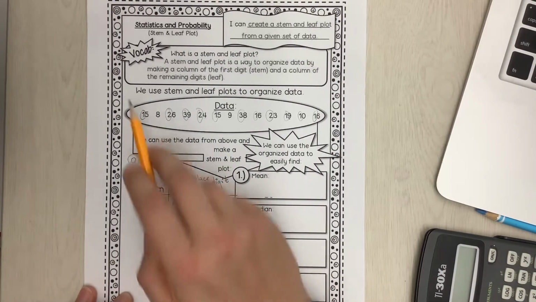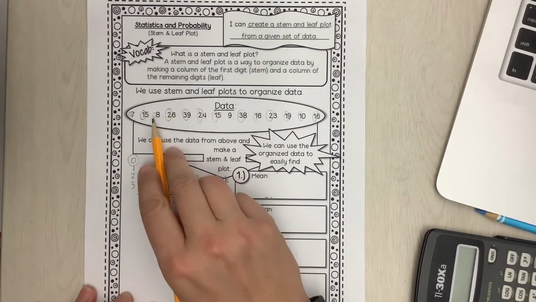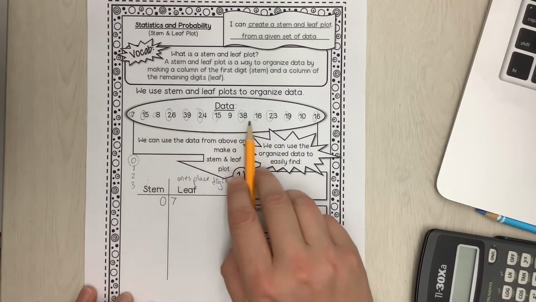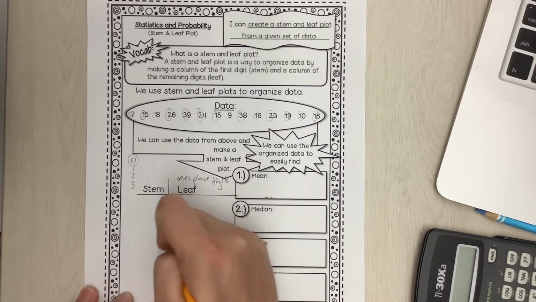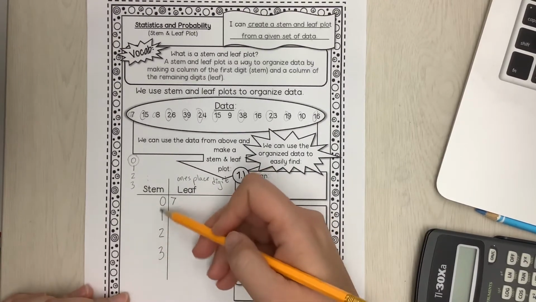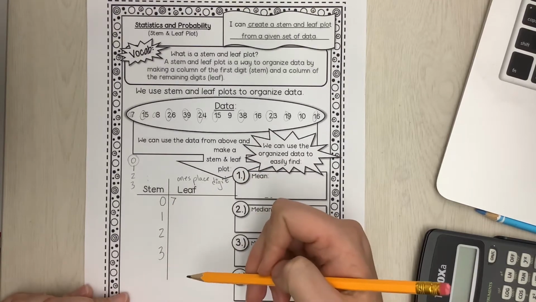So 0 for 7, because there's a 0 in front, like a 0 in front of the 8, okay? I see 1, I see 2, I see 3. Do we see anything bigger? No. So 0, 1, 2, and 3. These are all of my tens digits. So 0, 10, 20, 30.